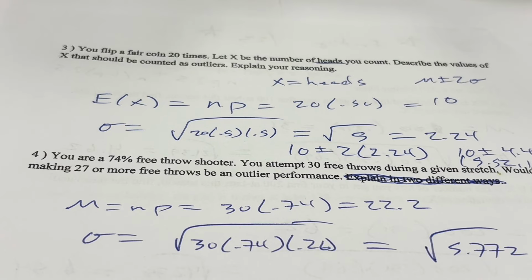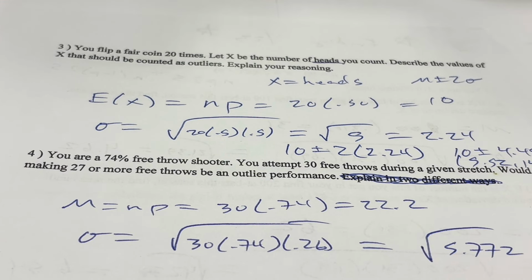All right, so you're going to flip a coin 20 times. Let X be the number of heads you count. Could be heads or tails. Probability is the same. Describe the values of X that should be counted as outliers. Explain your reasoning.